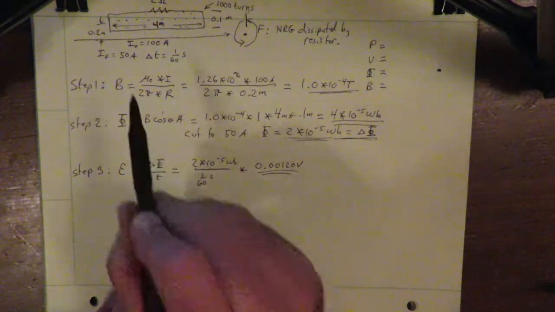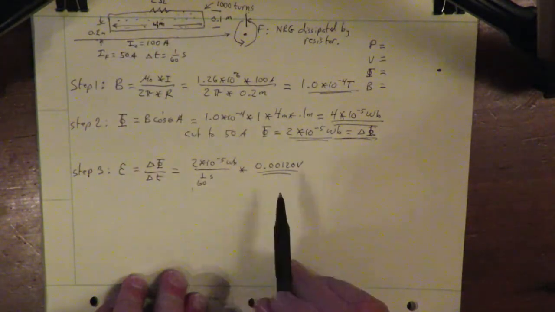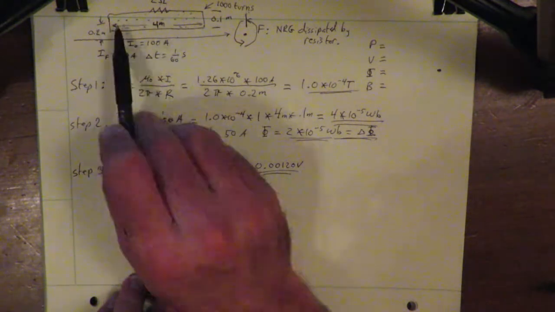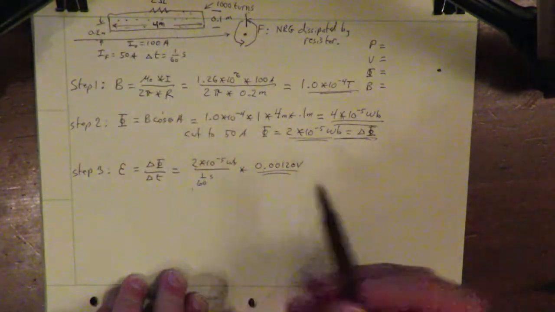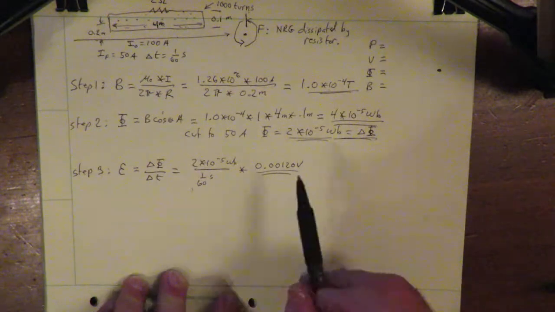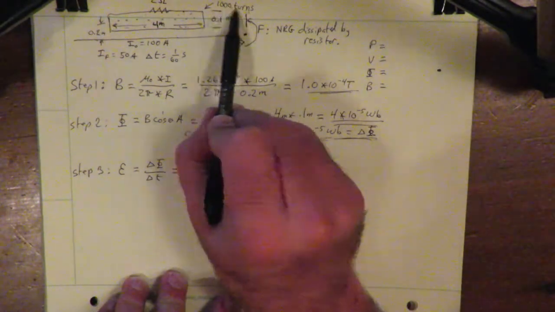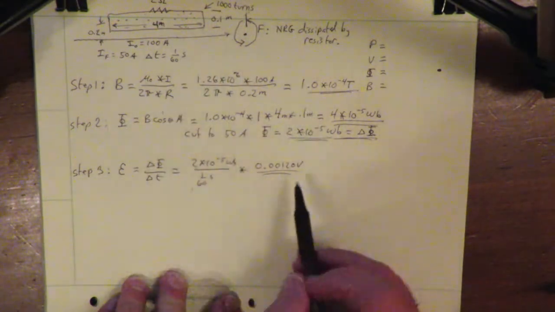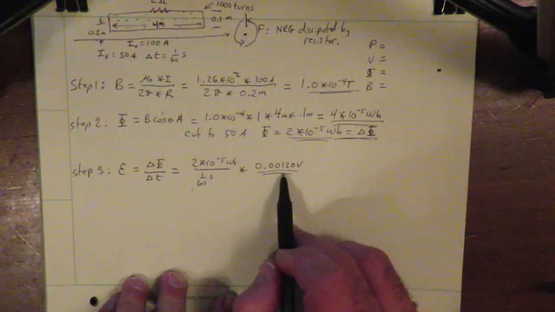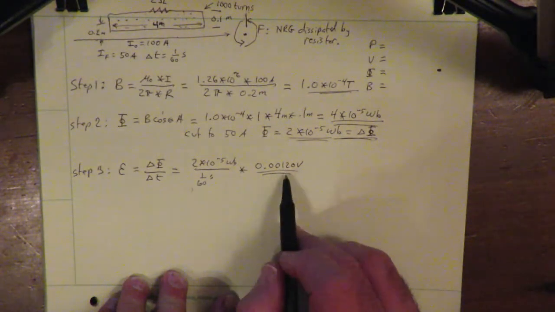That's how much EMF, that's how much voltage there is in one loop of the wire. Not very much, but it's not a very huge area. It's not a very strong magnetic field, so what do you expect? However, we have 1,000 turns of wire. So in a single turn of wire, this is the voltage we're going to get, 12 1,000ths of a volt. Not very much.